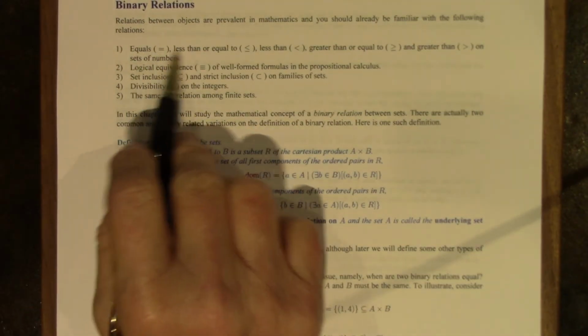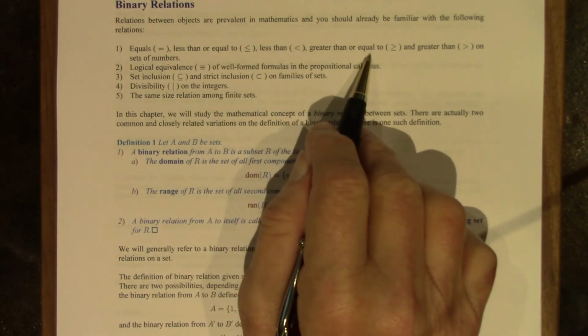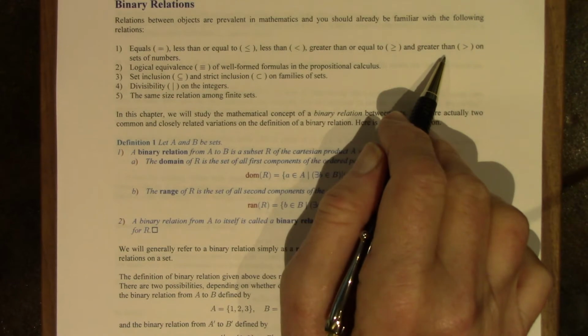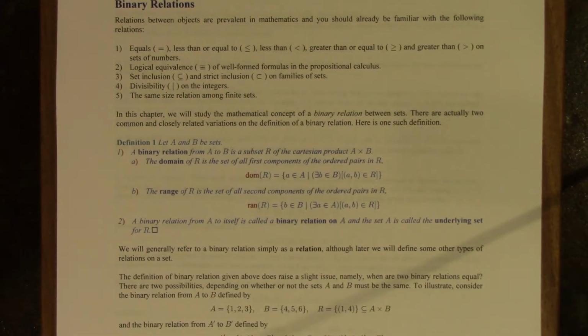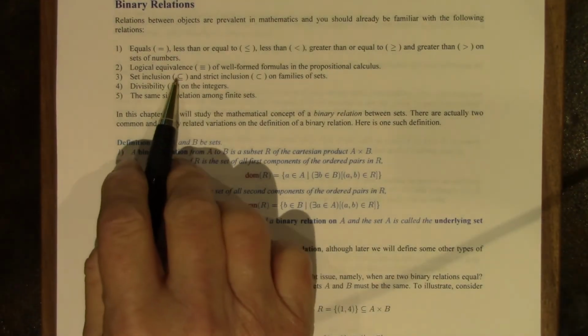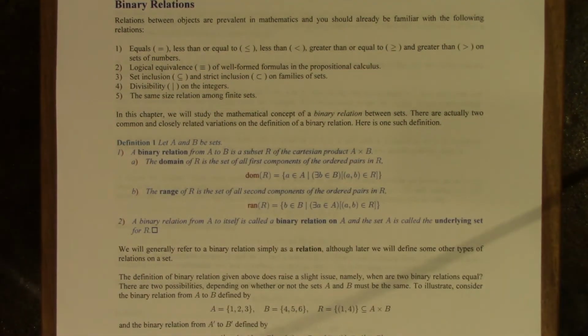Here's a short list. Equality, of course. Less than or equal to, less than, greater than or equal to, and greater than on sets of numbers. Logical equivalence is a relation on the well-formed formulas in the propositional calculus. Set inclusion and strict inclusion are relations on families of sets. Divisibility is a relation on the integers. The same size relation exists on finite sets, even on infinite sets.